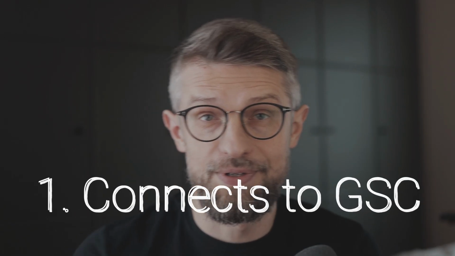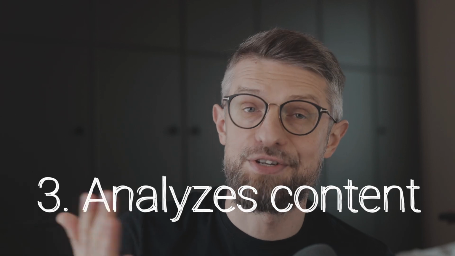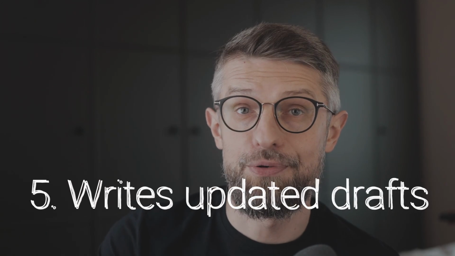First, it connects to your Google Search Console, which means that it can work on the actual data of your website, of your traffic, your rankings. It then crunches all those numbers and suggests improvements in places where there's actual room for more clicks, for better rankings. Then next, it analyzes your content versus a number of indicators, factors that come into play when you want to rank your content better. Number 4, it shows you the entire audit results, along with various improvement suggestions and so on. And lastly, it can also write an updated draft for you.